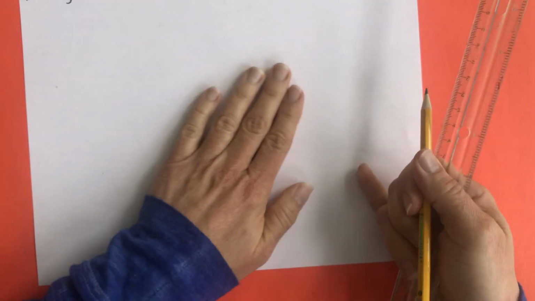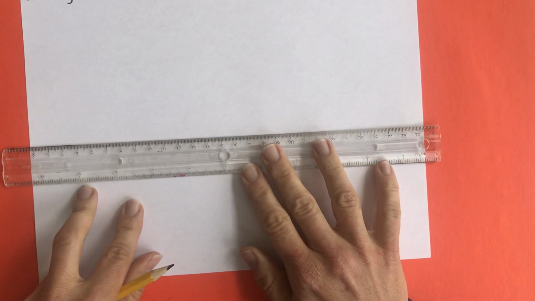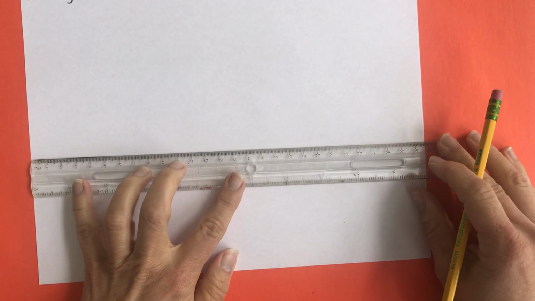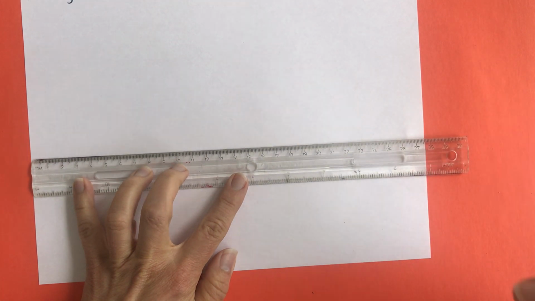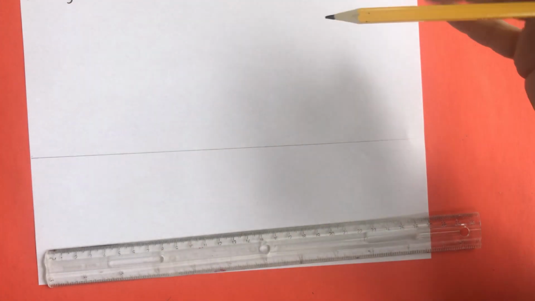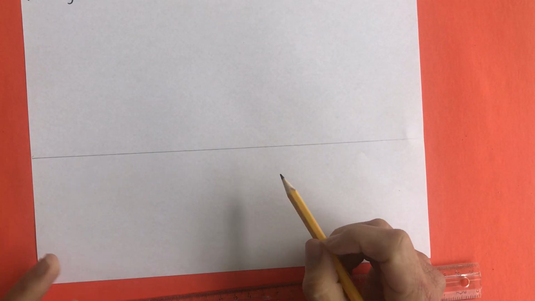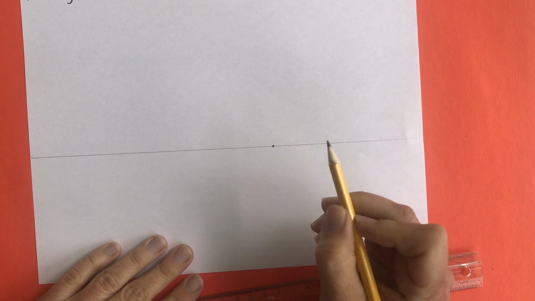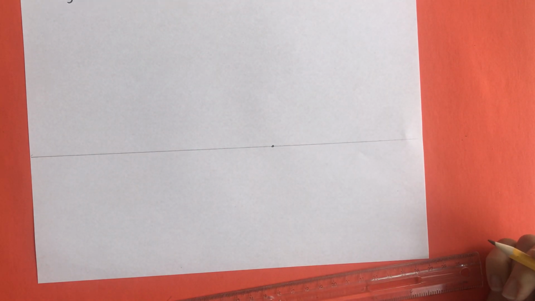So to start with, I'm going to, as always, make sure my line's horizontal by making the ruler flush with the edge of the paper. I'm going to go a little bit below the center of the page so that I can have these tall buildings go up on the page. And I don't know, maybe I don't want it perfect center. I'm going to go a little bit off to the side just to mix it up, I guess.